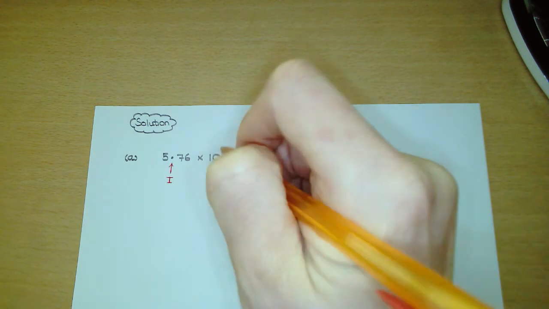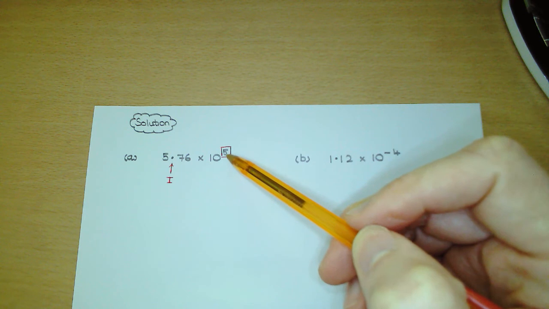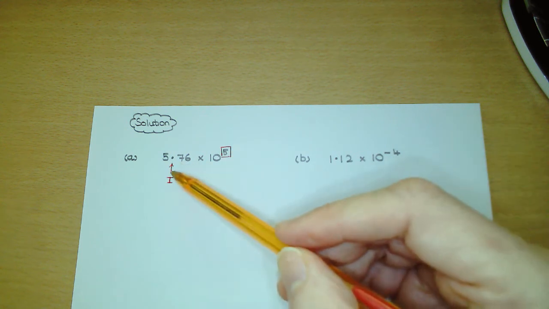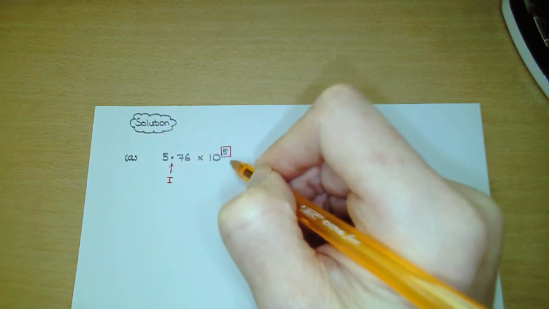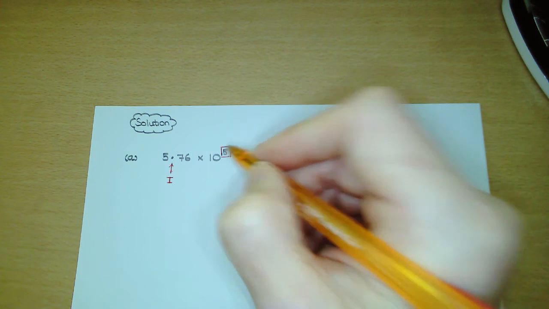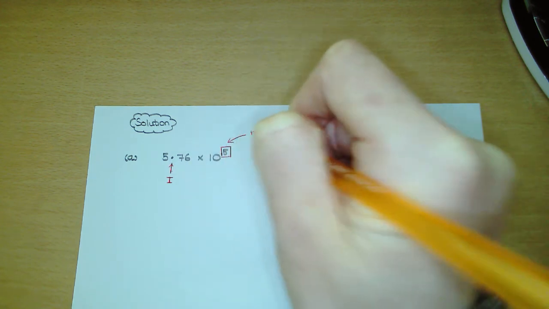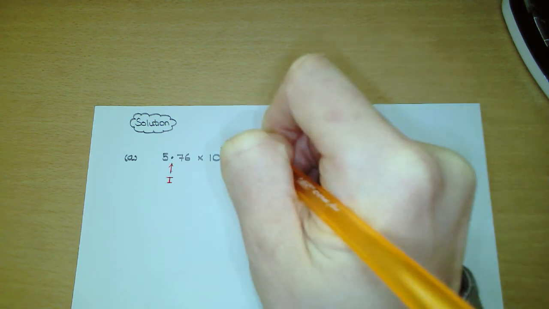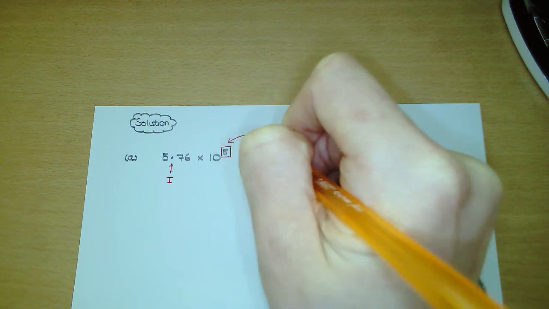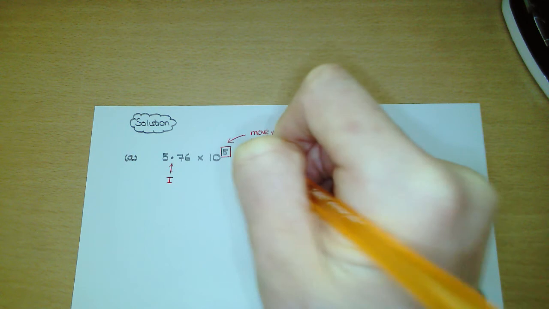What you then do is you look at the power of 10. The power of 10 tells you the direction and how many places you have to move to get from the inserted decimal point to the original one. So we have to move the inserted decimal point 5 places to the right because the power of 10 is positive.